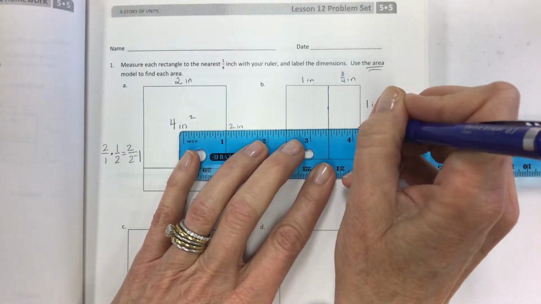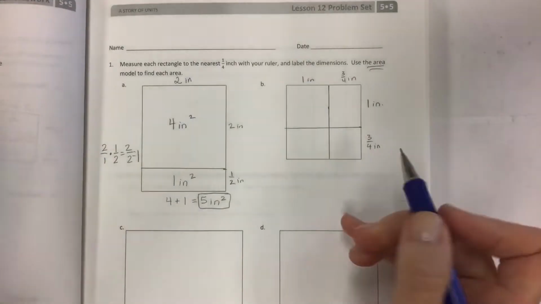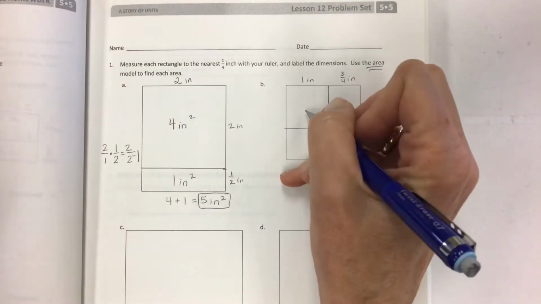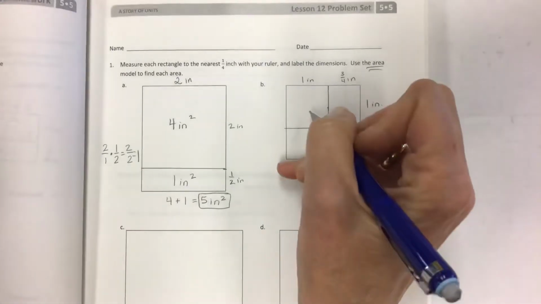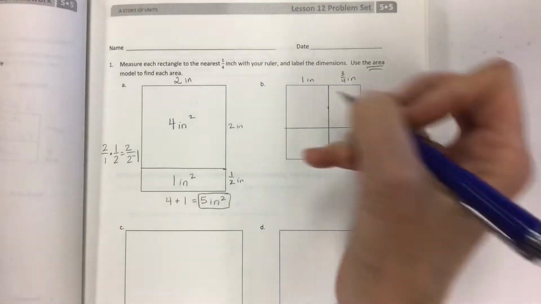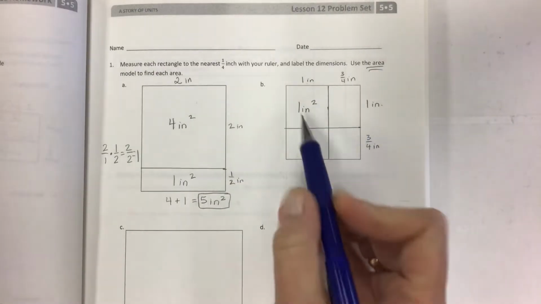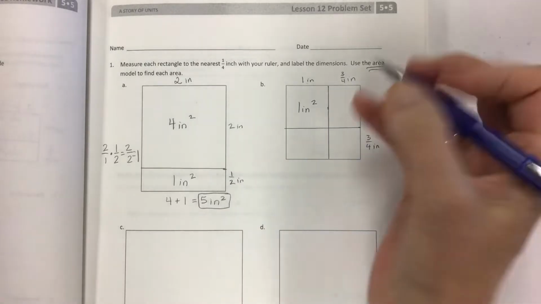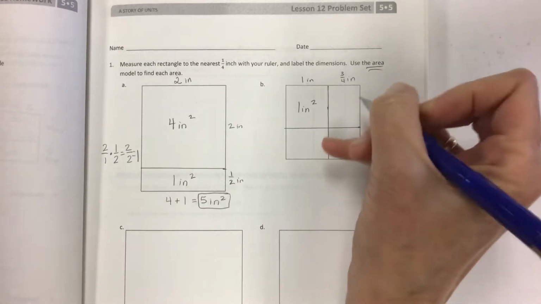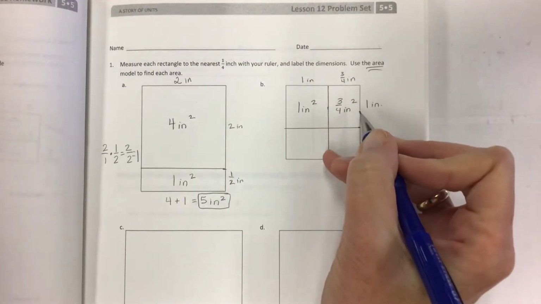If I'm going too fast, you can always click the little gear thing and slow this down a bit. Then you're going to label inside each figure the total area by doing the math. So we know that this is 1 inch squared because it's 1 times 1. So this is one of the only ones where it's going to work out like that because it's such a small box. And we know that this is 3/4 times 1, so I don't really have to do that. I can just put 3/4 inch squared.